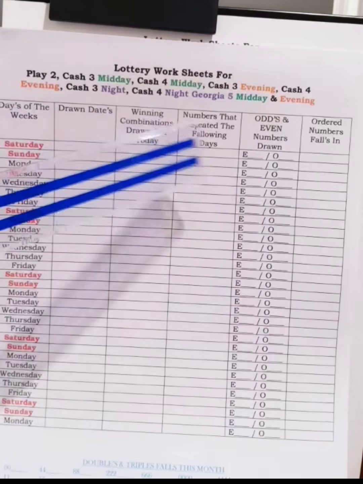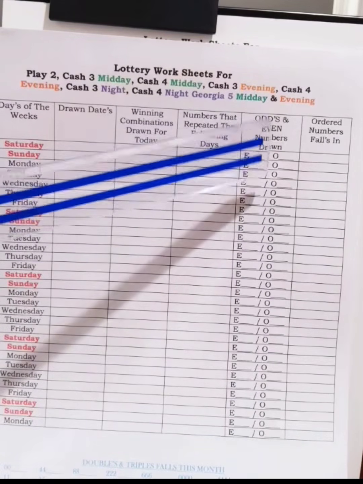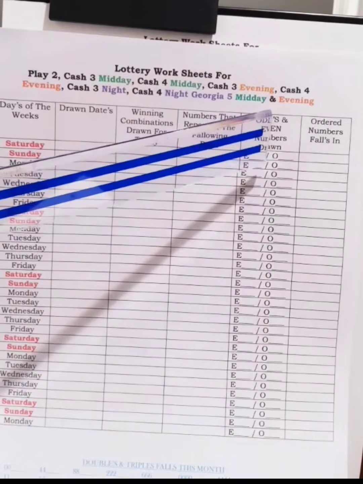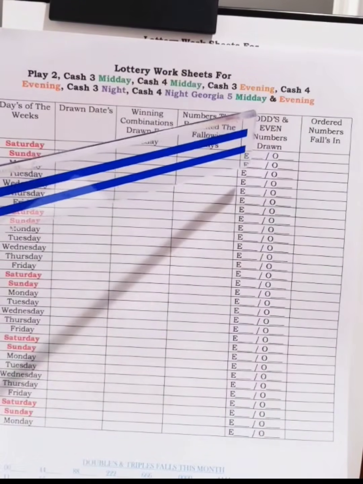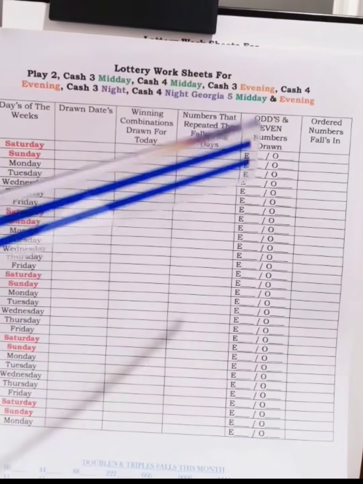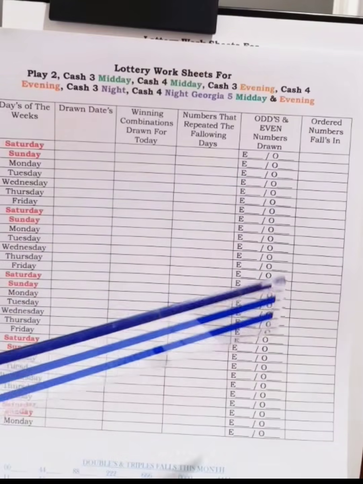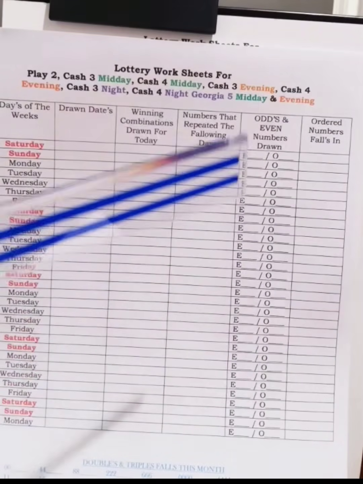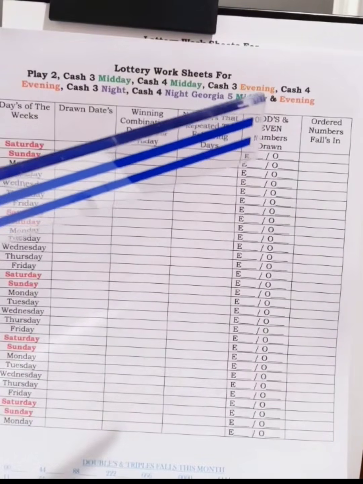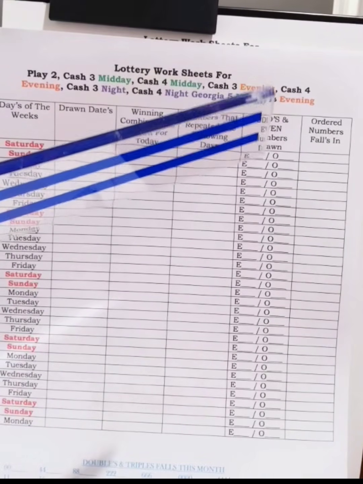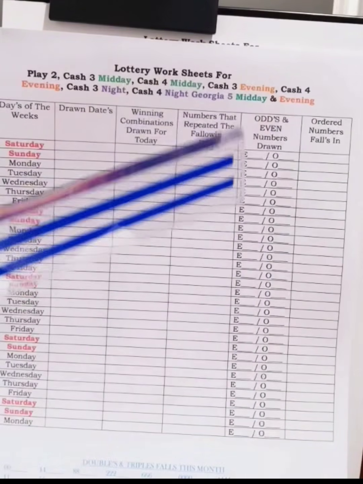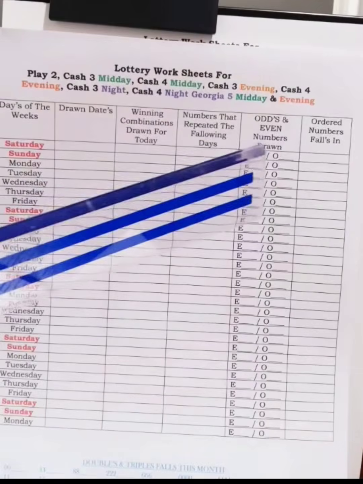Over here is another pattern. This method right here will tell you how many even numbers and how many odd numbers the machine selects every single day for every play group. It gets easier if you can determine when there's going to be an even number and when there's going to be an odd number. Your chance increases drastically when you're playing.